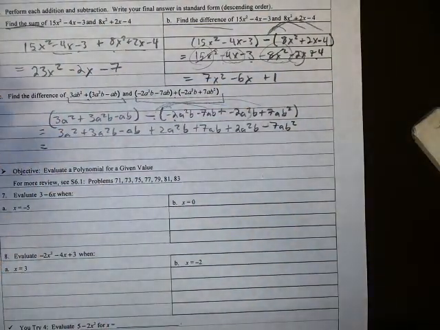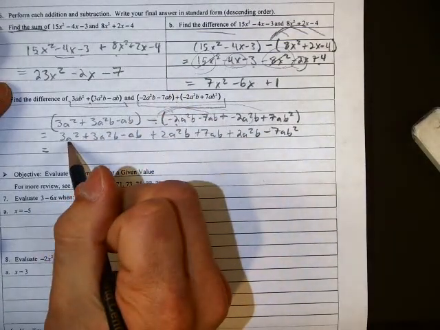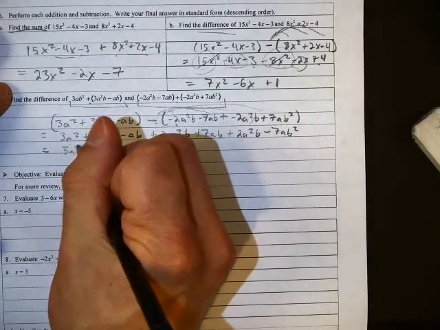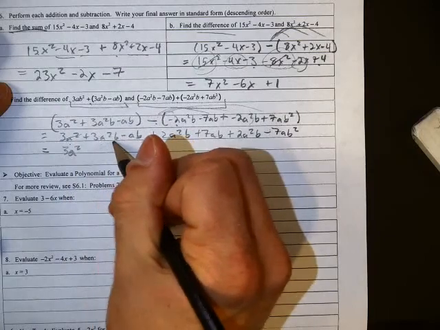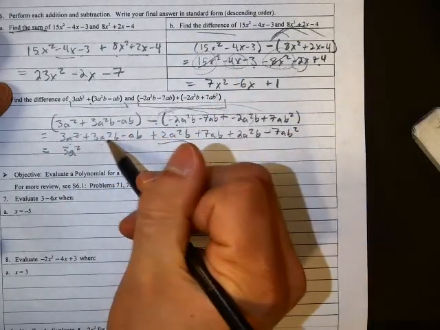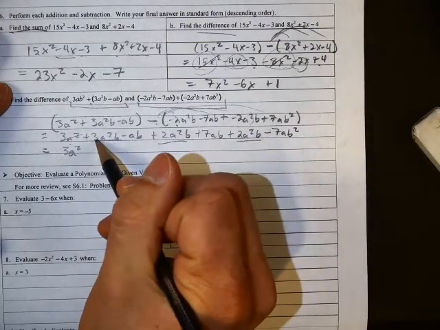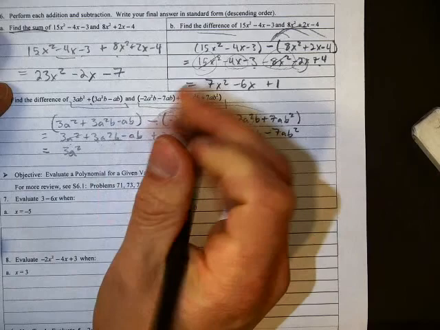Let's sort through this one here. 3a squared. I don't think there's any other a squareds there. 3a squared b. Okay, here's an a squared b. Here's an a squared b. Okay, 3 plus 2 is 5, plus 2 more is 7.